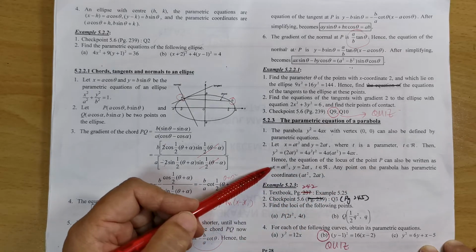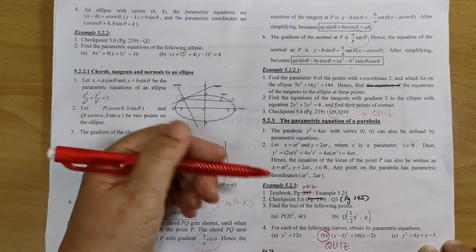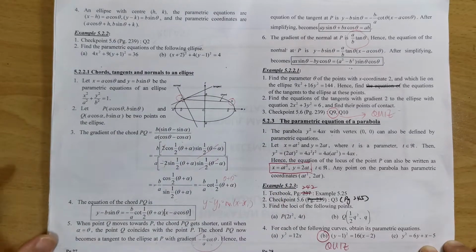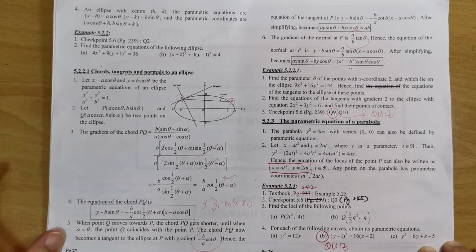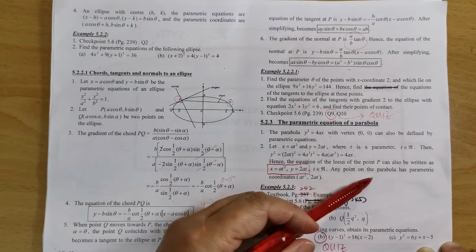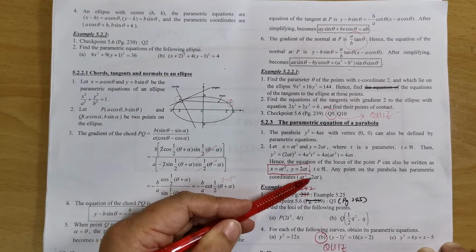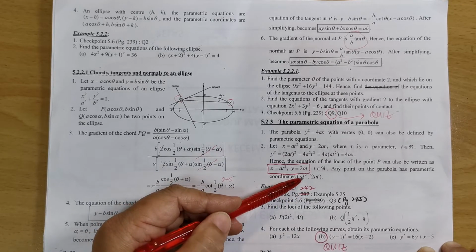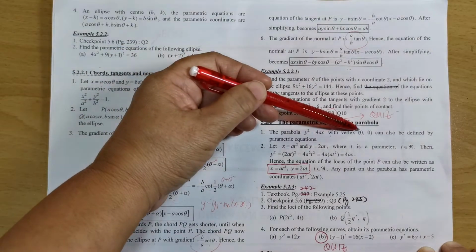Therefore, we can say that the equation of the locus of point P can also be written as this one. So this is the parametric equation for a parabola, right? x equals at squared and y equals 2at. This is for the vertex at the origin. Alright, so any point on the parabola will have the parametric coordinates (at squared, 2at). At different points, t will take different values. So remember, this is for vertex at the origin.